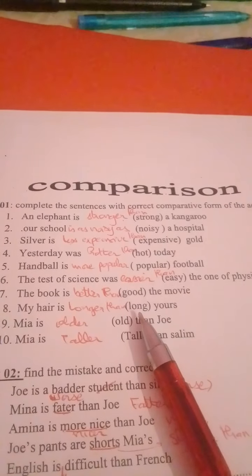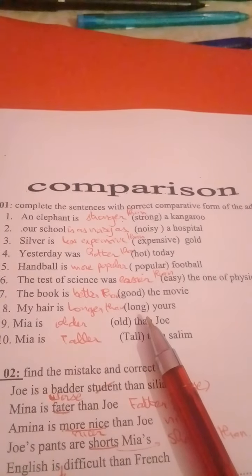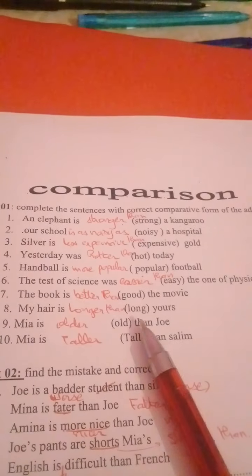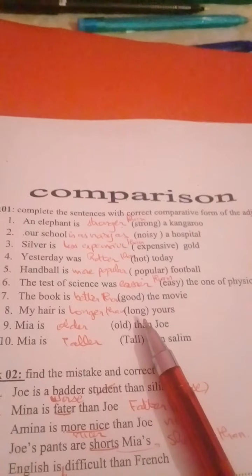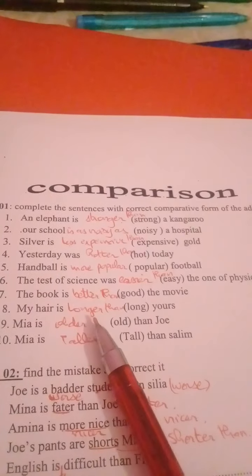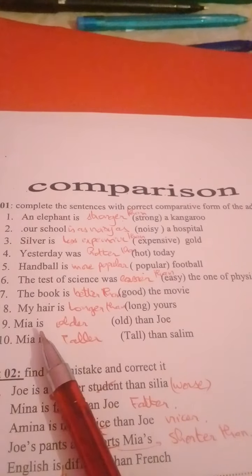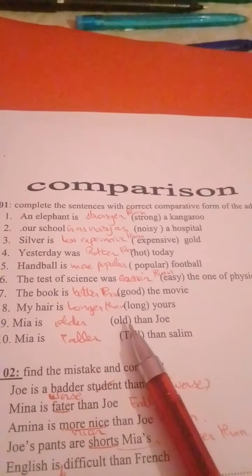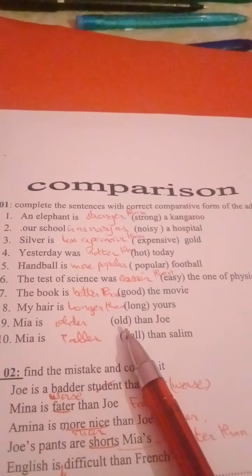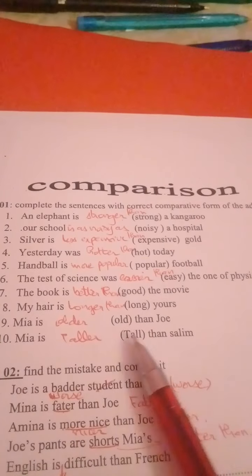So I said that whenever you have 5 letters in a word, count it as short. Whenever you have more, count it as a long adjective. Here we have 1, 2, 3, 4. So it is a short adjective. You're going to say, my hair is longer than yours. Then the 9th one, Maya is the adjective old than Joe. It is clear that it is a short adjective. We're going to say Maya is older than Joe.